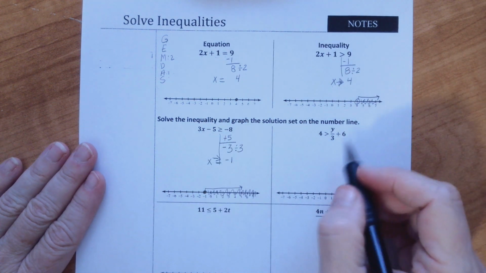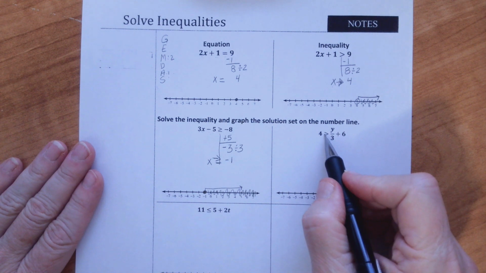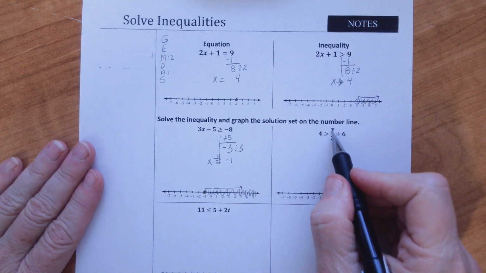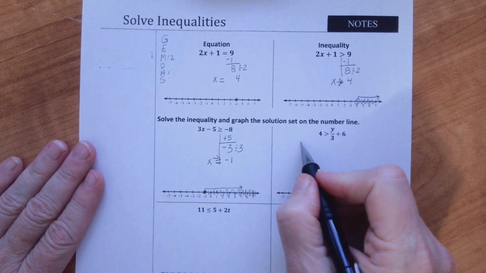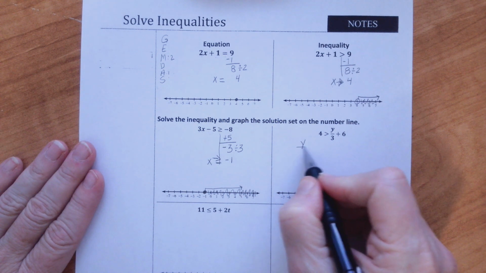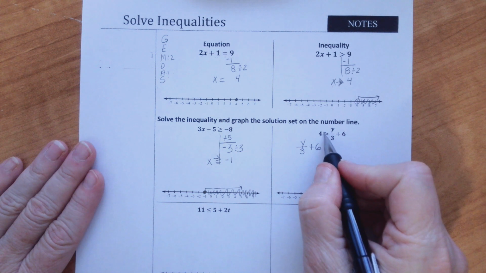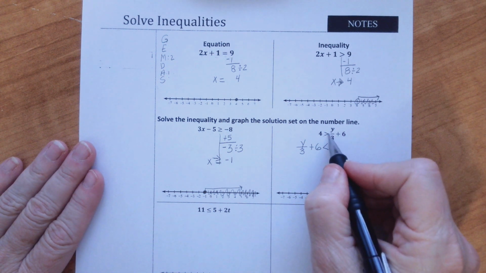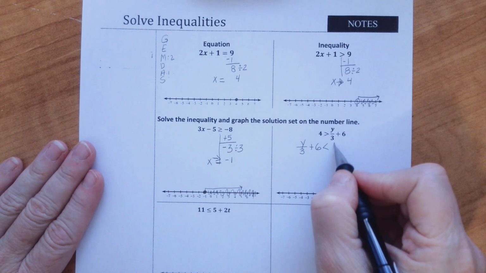All right. This time we have 4 is greater than y divided by 3 plus 6. We really like our variables on the left side, but we have to be careful. I'm going to rewrite this as y divided by 3 plus 6, but I can't keep the symbol the same. I'm going to have to change it, like it is here. The little part is facing towards the y, and then I'm going to put 4.